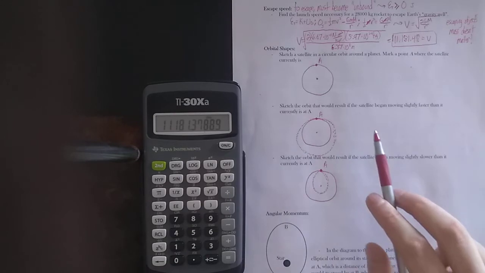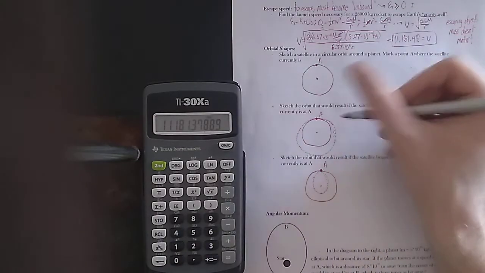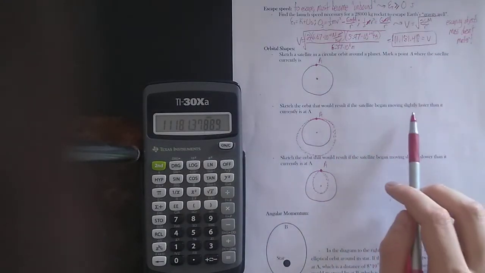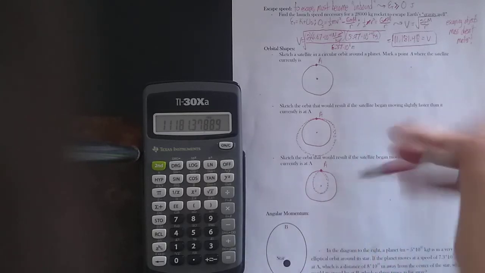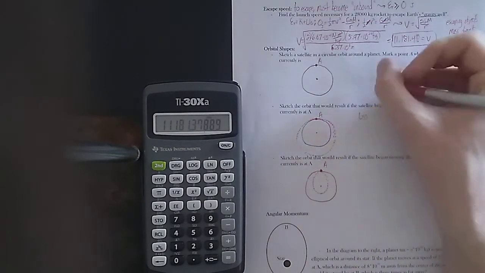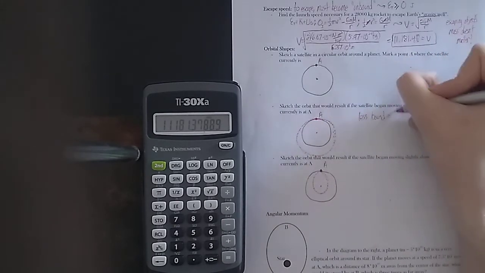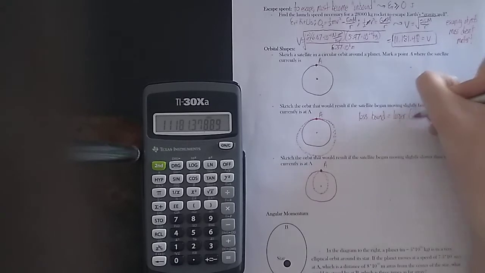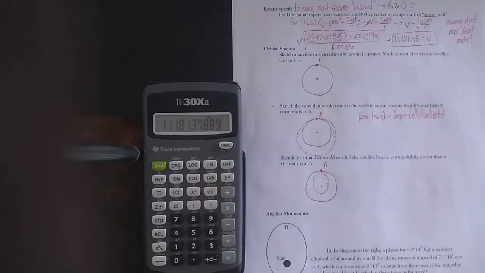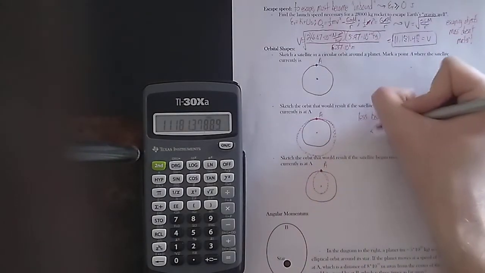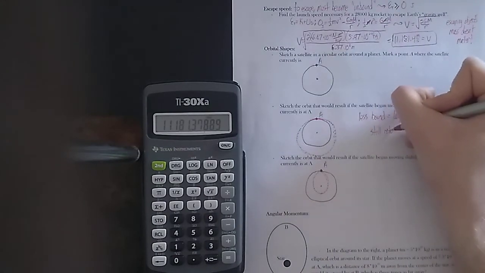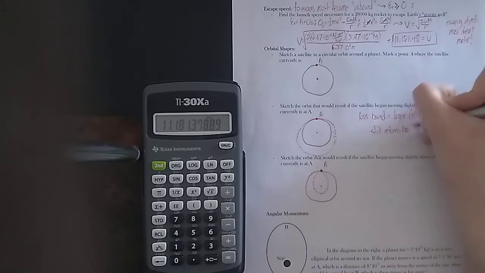So to sum up, what's happened in these two examples is if the satellite fires its rockets to move faster, it's gaining kinetic energy at point A, and it's becoming less bound, which equals a larger, now elliptical orbit. It started in a circular orbit, now it's an elliptical orbit. But the key thing is it still returns back to the same spot.